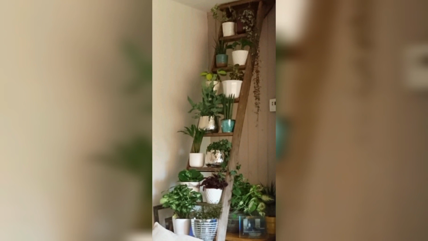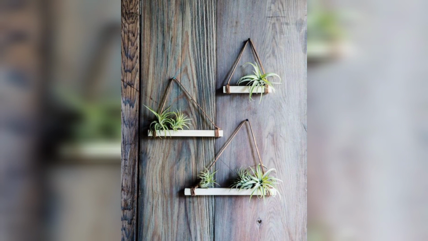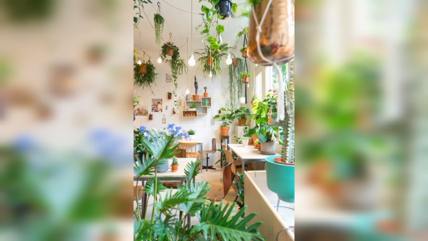Plant stands. Invest in plant stands of varying heights and styles. Place them around your home to showcase your plants at different levels, creating a dynamic display.